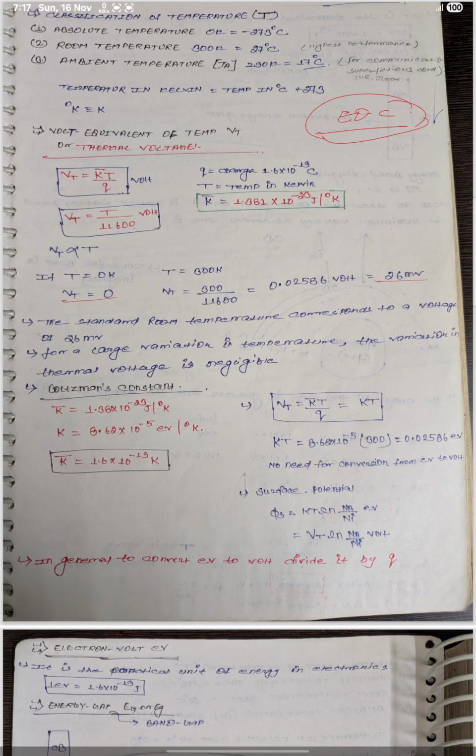Next is the ambient temperature. Ambient temperature is 290 Kelvin, that is 70 degrees Celsius, and this is for the communication system and superficial conditions, right? So temperature in Kelvin will be equal to temperature in Celsius plus 270. So degree Kelvin, we can say Kelvin also, there is no problem.